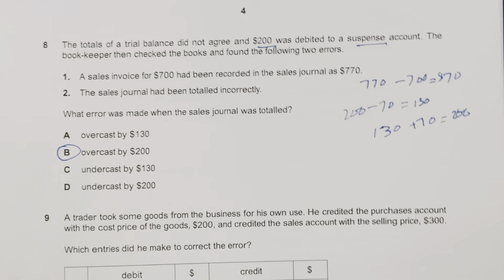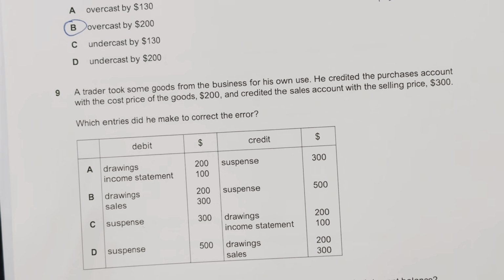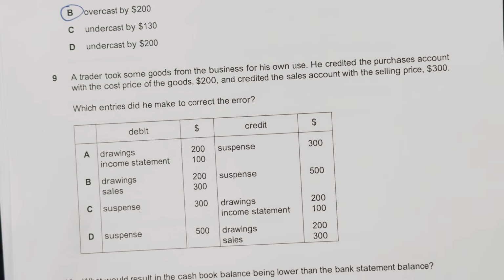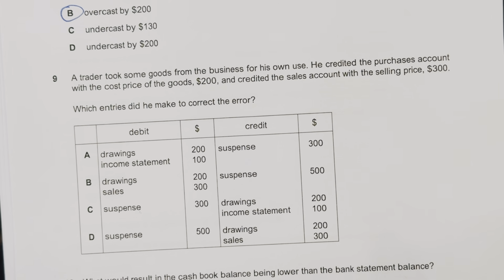Okay. Moving to question number 9. A trader took some goods from the business for his own use. He credited the purchases account with the cost price of the goods, that is amount to 200, and credited the sales account with the selling price 300. Which entry did he make to correct the entry?